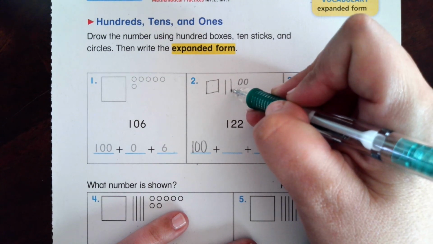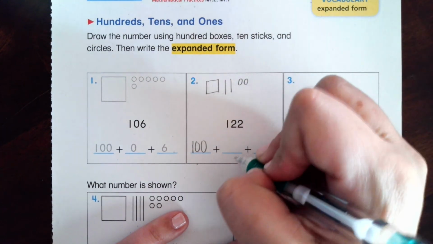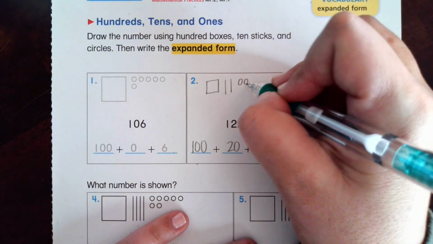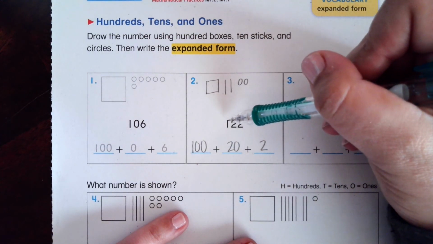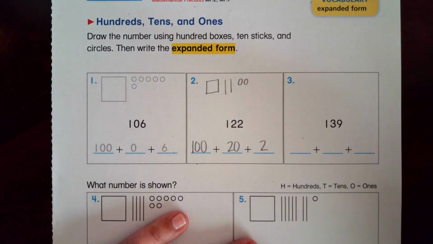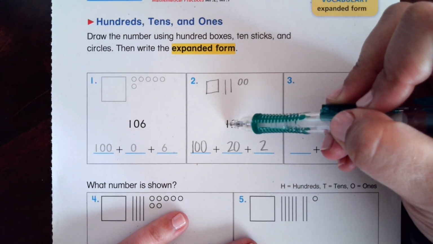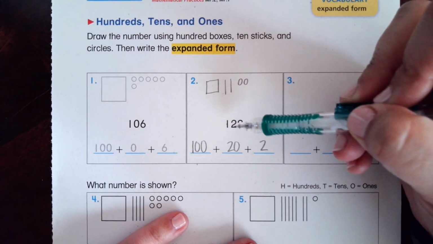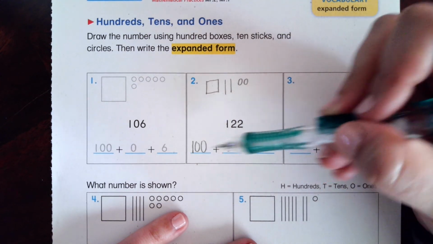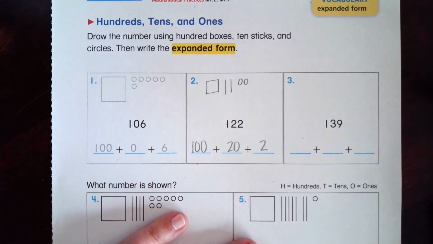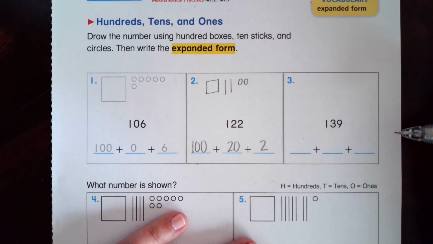I have 2 10 sticks, so 10, 20. And I have 2 ones. You can also use the number. I like to say it slowly, and then I know what to write. 122. Go ahead and pause the video and try number 3 on your own.